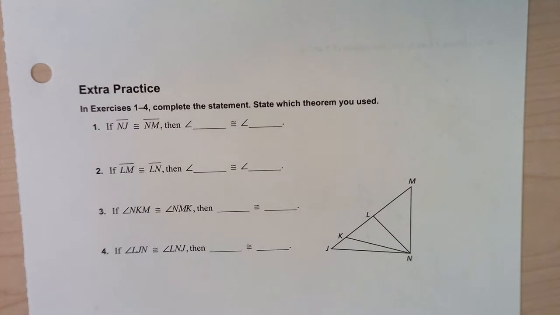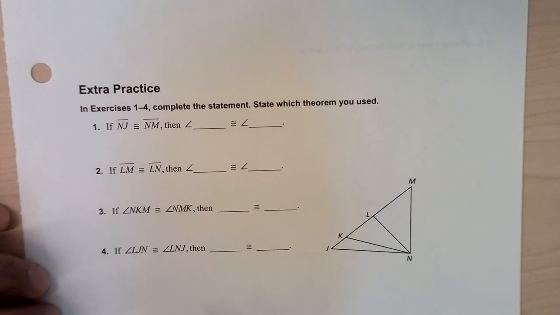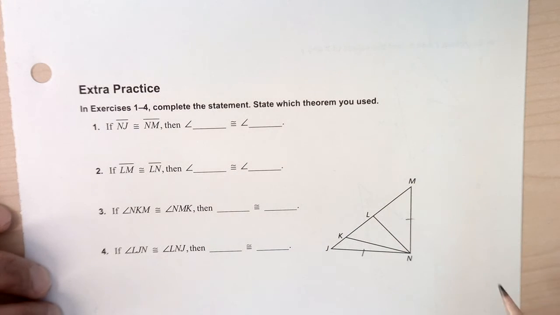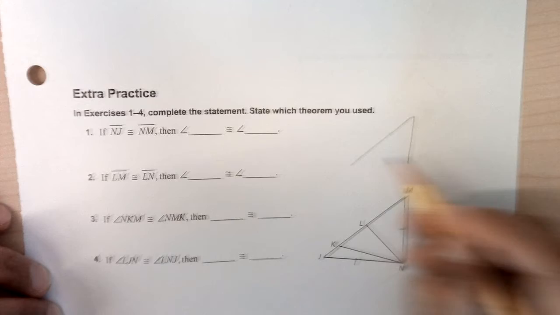And then taking a look at a couple of examples here in the diagram for each of the problems, here's what we're given. It says complete each statement and then state which theorem that you used. So if NJ is congruent to NM, you basically want to ignore NL and NK. So maybe even draw the diagram without those segments in it.